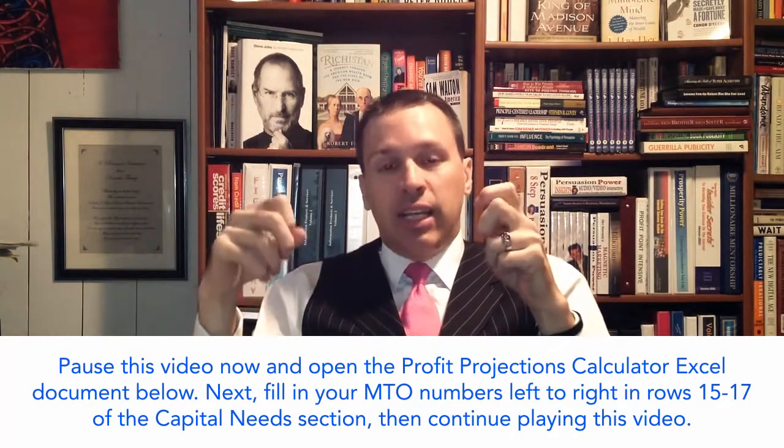In the second section, it talks about average ROI, target ROI, or what you expect to make with the money. So you're going to fill that section out, MTO, top to bottom. So in the first column, now here's the thing. If you're already in business, you probably know what kind of margins you make.